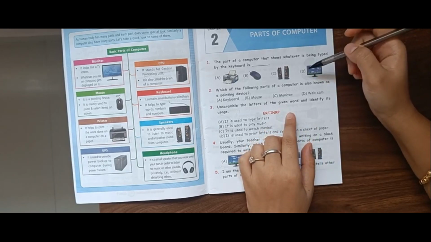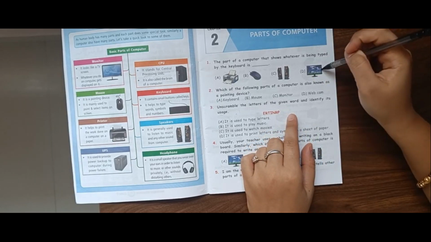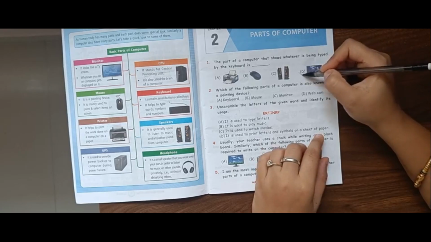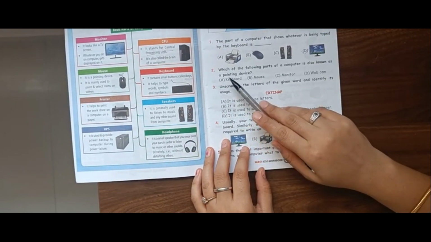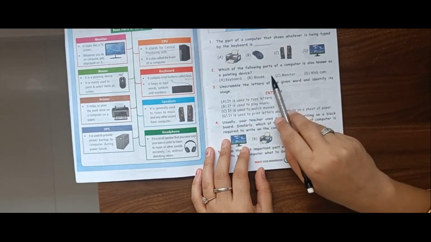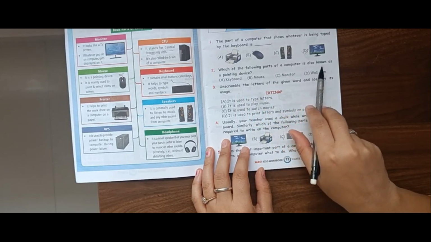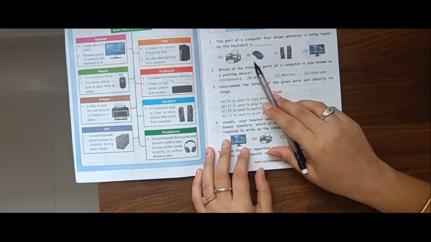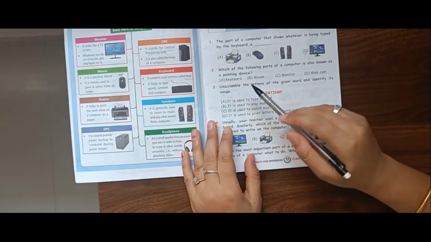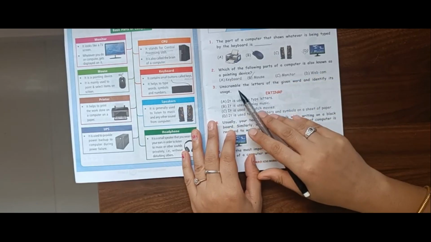And which one is the output device? This is monitor, which is used to show the data on the computer, what we type. Which of the following parts of a computer is also known as a pointing device? We just read that the pointing device is mouse.